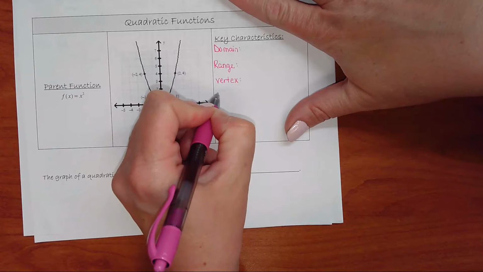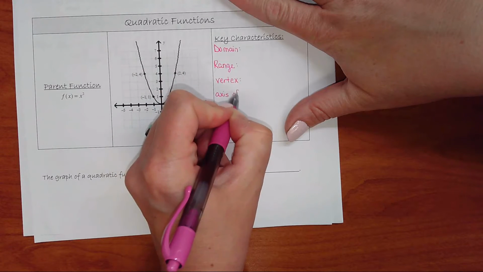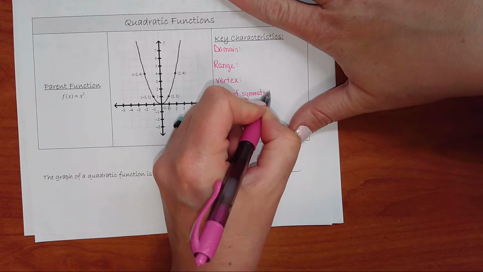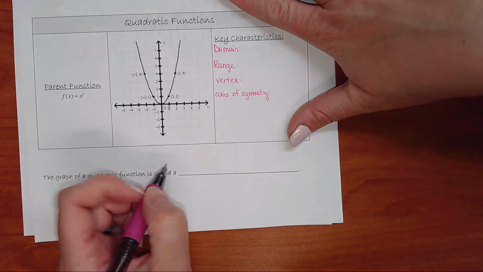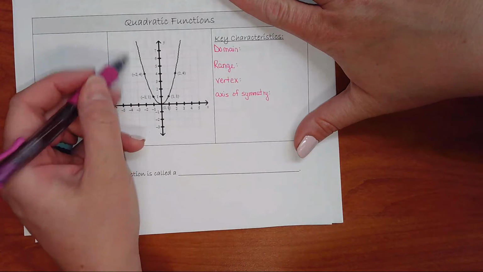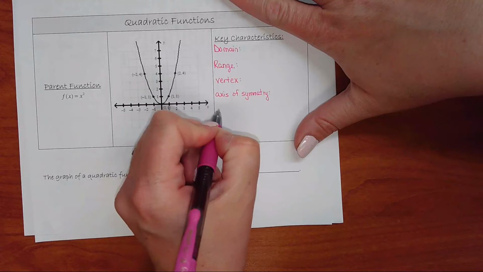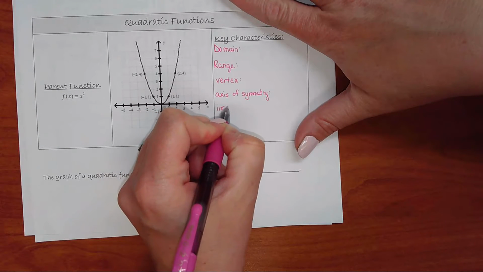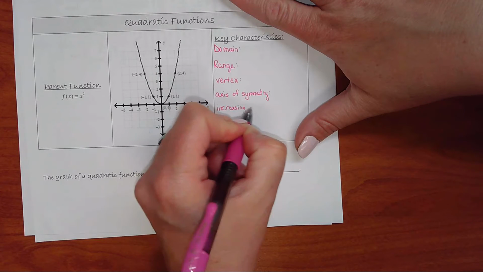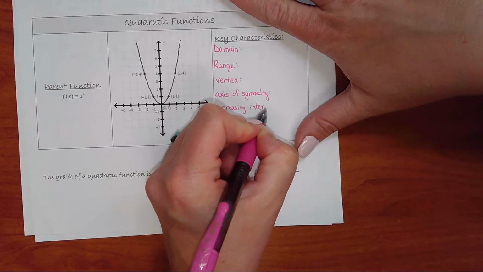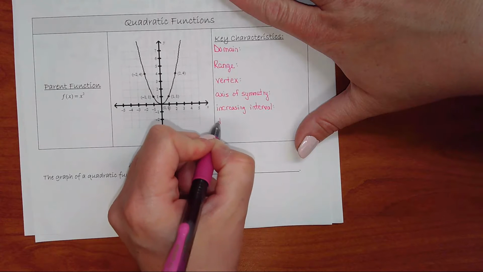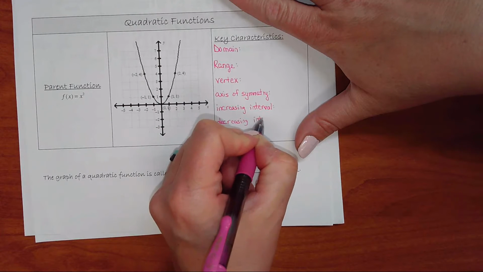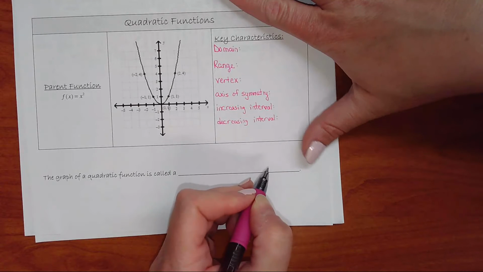And from the vertex is going to come your axis of symmetry because your graphs are symmetric, which means you can fold them in half. Then you're going to take a look at your graph and figure out the interval where your graph is increasing. So we're going to have an increasing interval. I promise this isn't too bad. Just stick with me. And then you're going to have a decreasing interval. And a lot of these things are the same for every single problem. So that's kind of nice too.